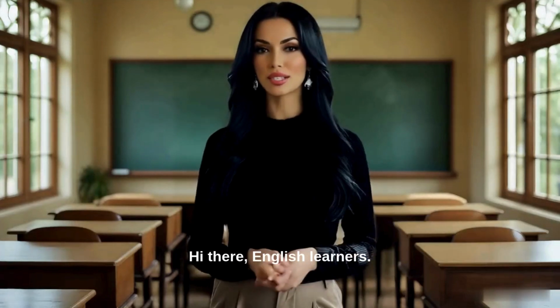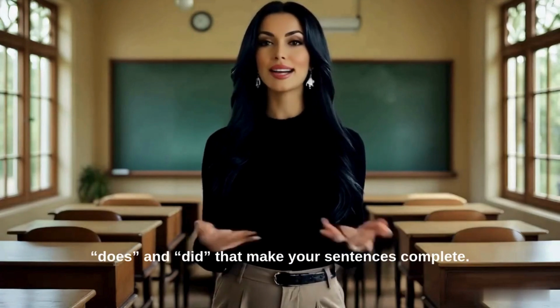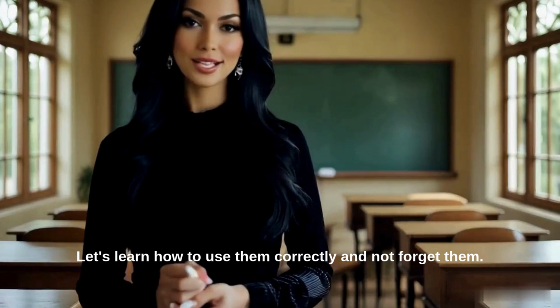Hi there, English learners. Today we're talking about auxiliary verbs, those little helpers like do, does, and did that make your sentences complete. Let's learn how to use them correctly and not forget them.